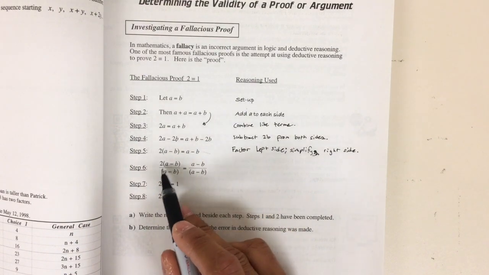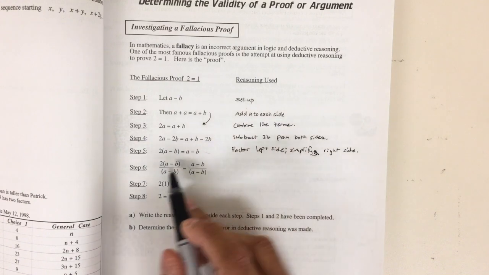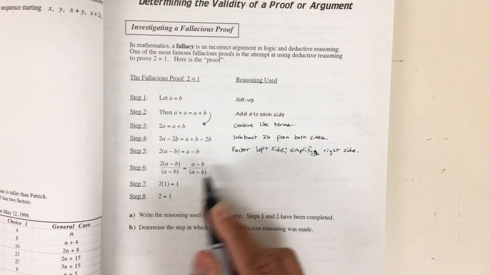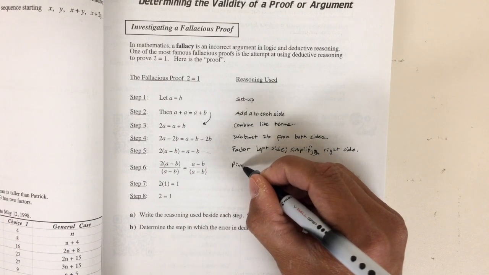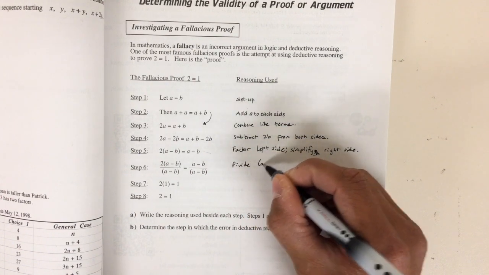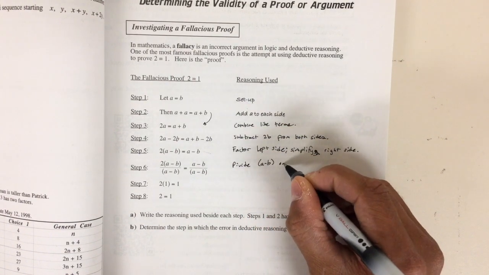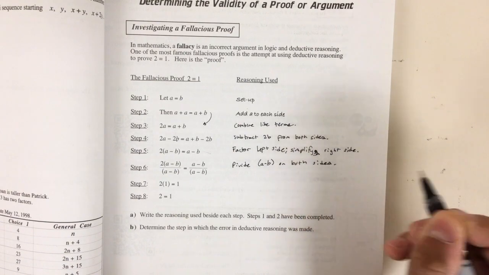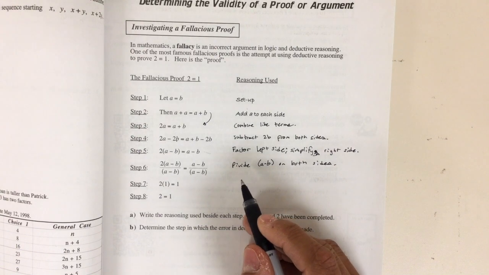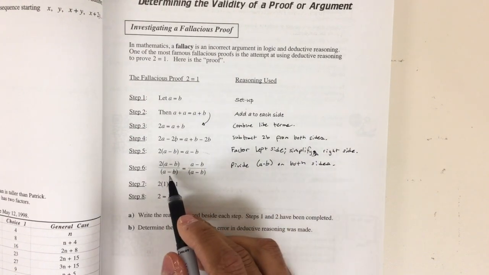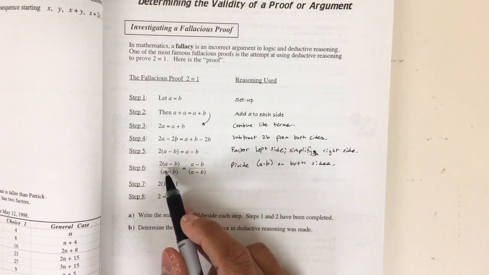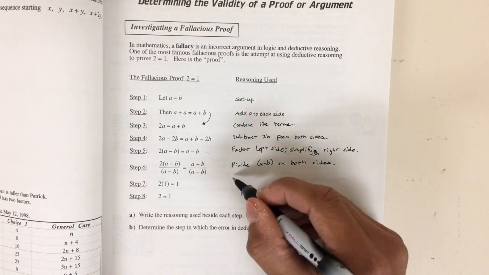Now if we go from step 5 to step 6, you see that we've divided A minus B on both sides. Then what looks like is happening is the A minus B's are canceling out from step 6 to step 7.